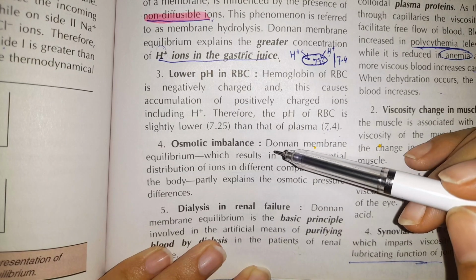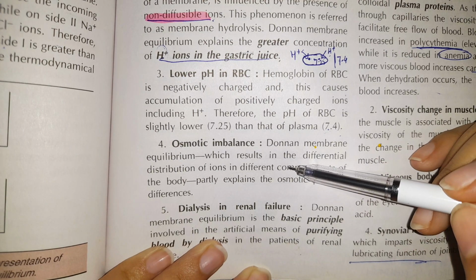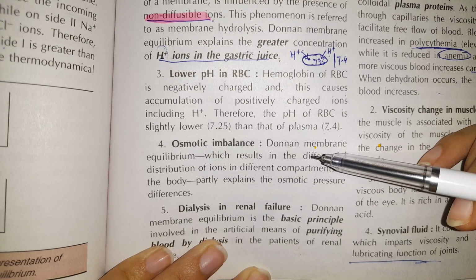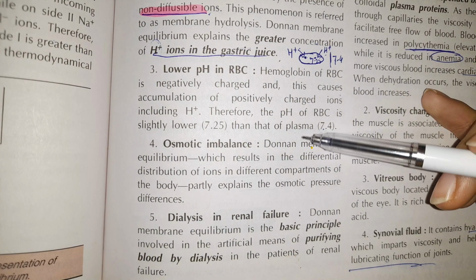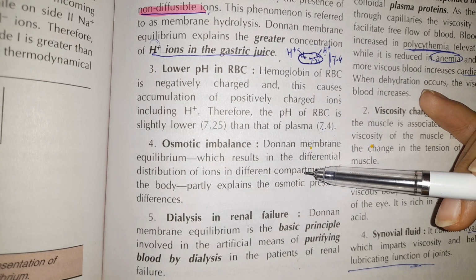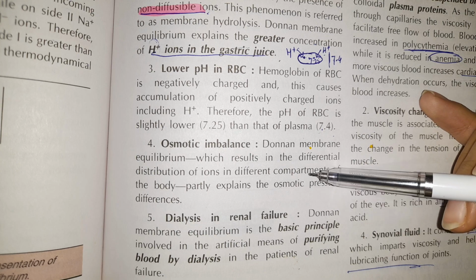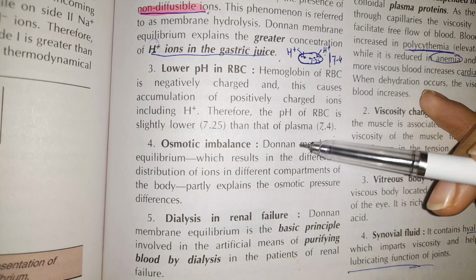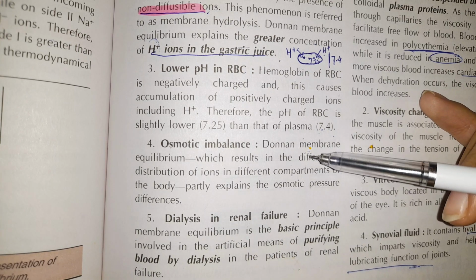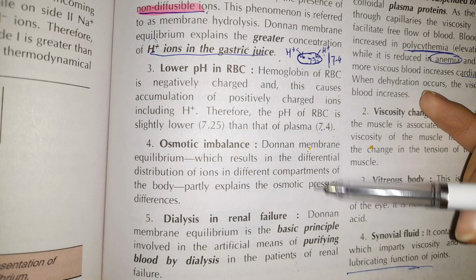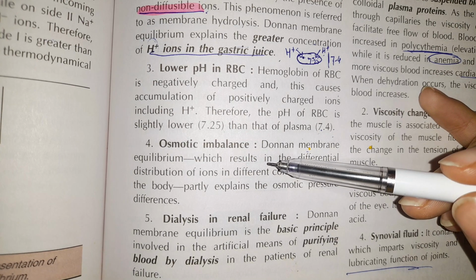Because in our different body parts, we have different presence of the non-diffusible ion. These non-diffusible ions actually create different osmotic pressures in different compartments of the body. Like in plasma, there is high osmotic pressure, whereas in other parts of the body, there is low osmotic pressure. And this osmotic pressure is maintained by the Donnan membrane equilibrium concept, and it helps to provide the amount of water or the substances that are needed by different cells.